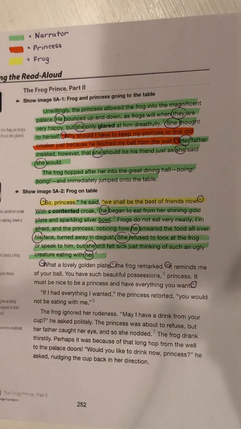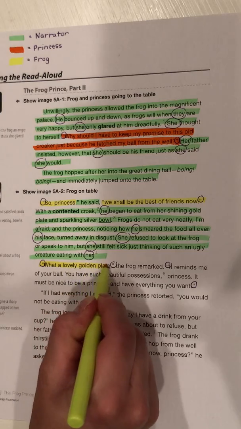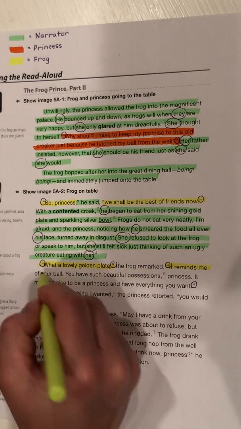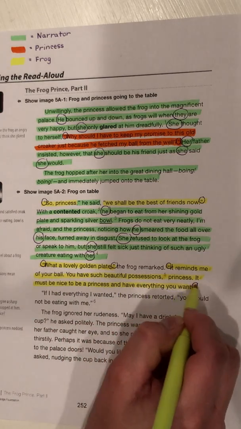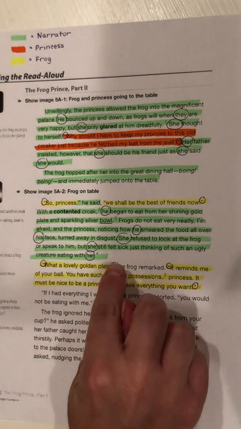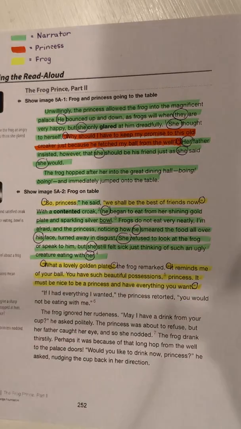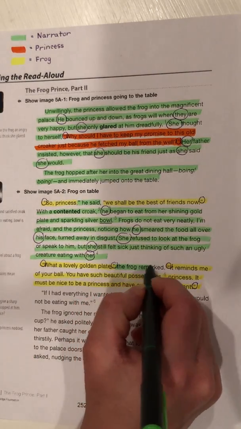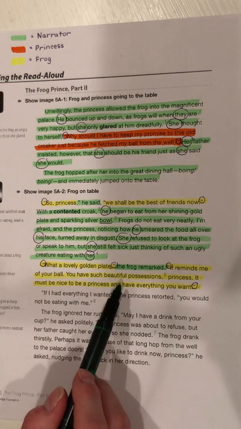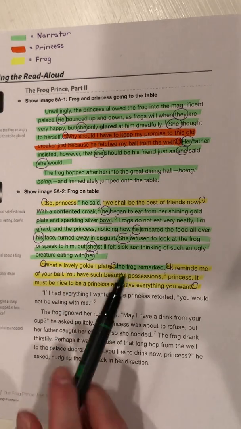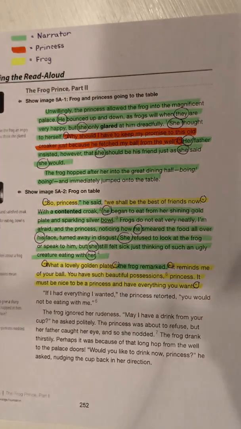Now, again, I left just this little part right here because that's the narrator telling me who is speaking that part. I can still figure it out based on what he's saying because I know that the frog is saying these things to the princess. It's not the princess talking, but the narrator will still put those in there to help me.